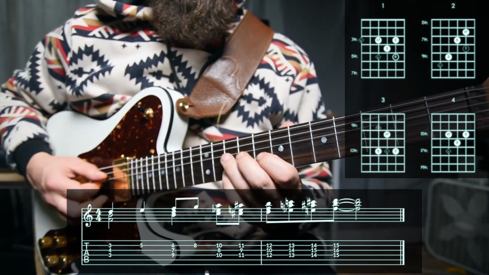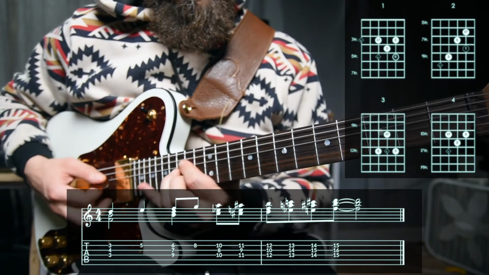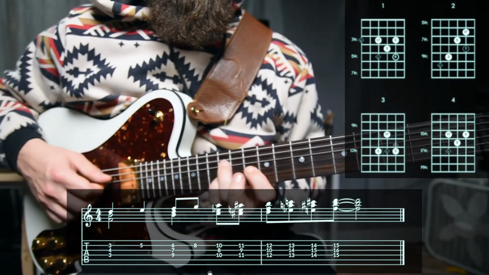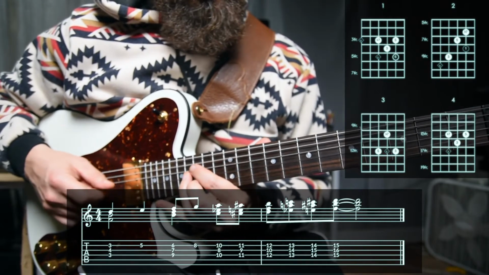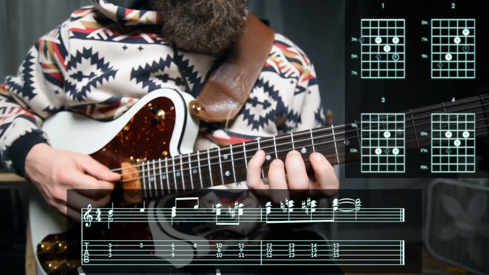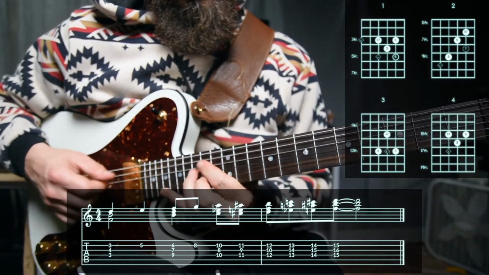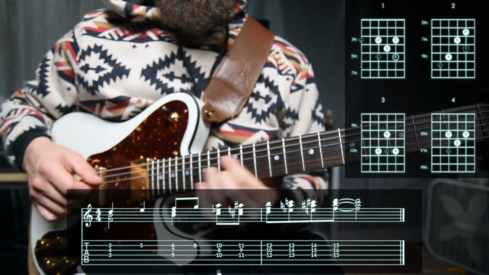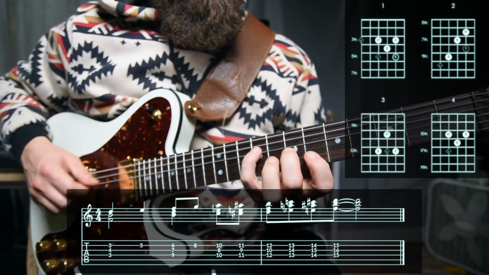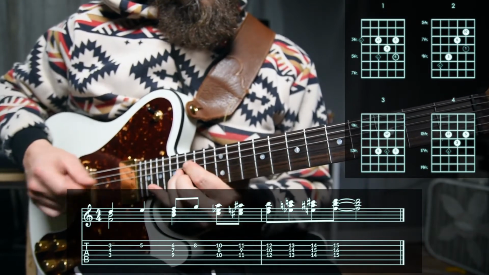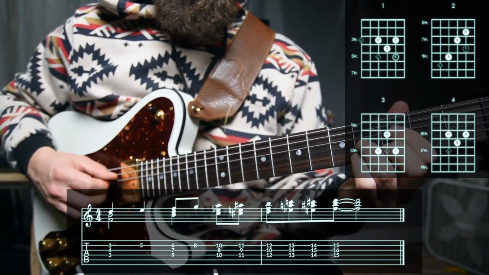So that last change is a little tricky, going from this shape to that shape. So practice that change and then try to play this in time to a metronome.